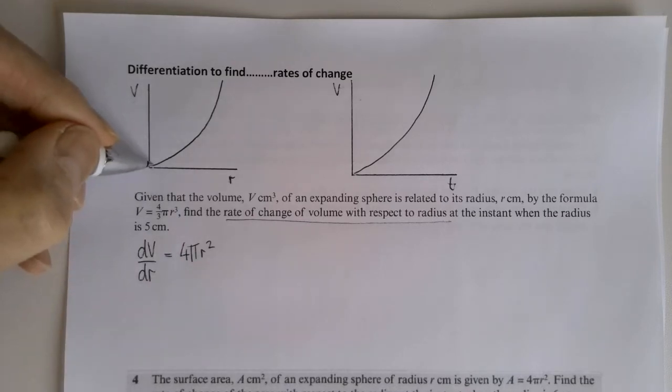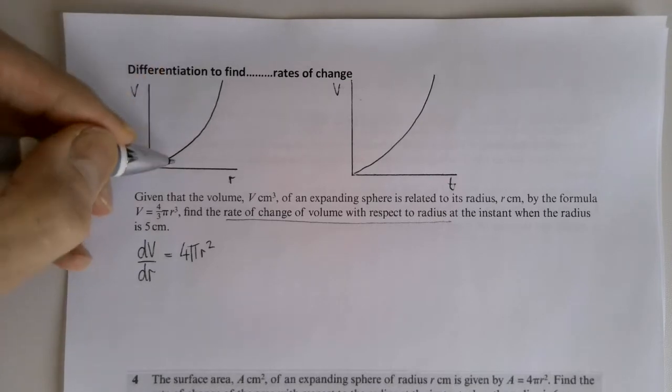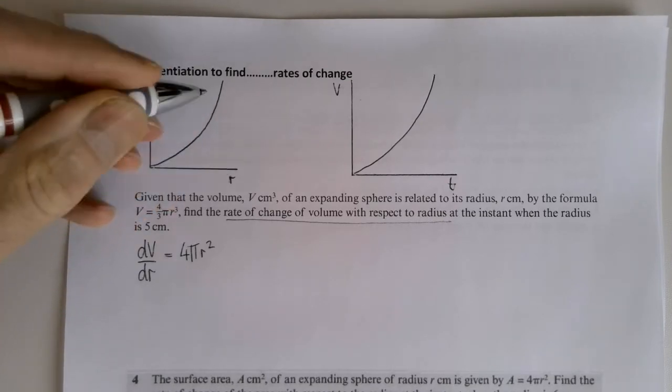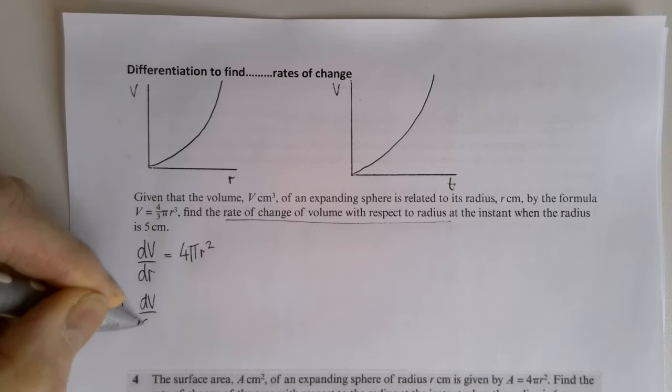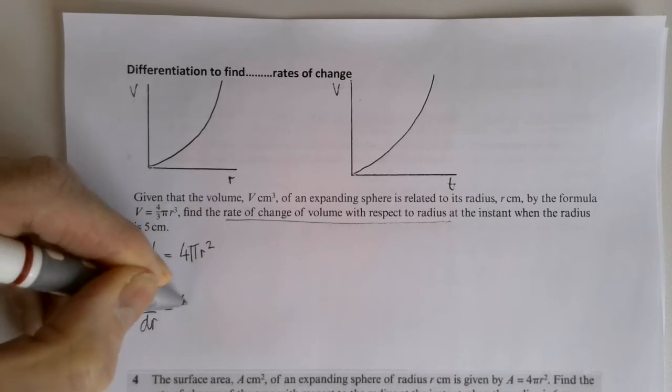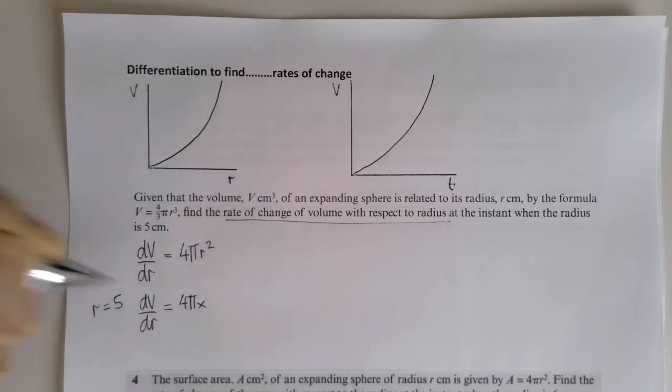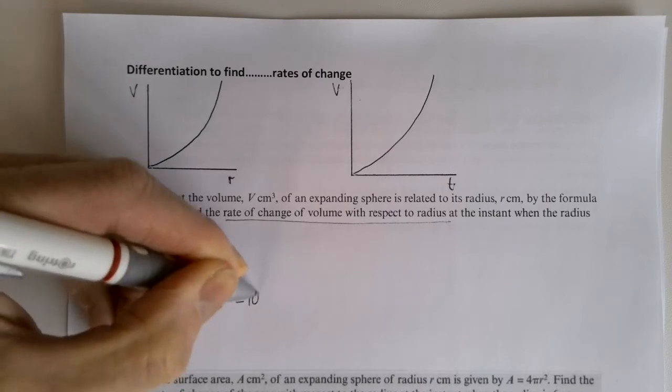Now, of course, the gradient isn't constant, it's changing. Different values of r give you a different gradient. So what value of r do I need? Well, I've got to find the rate of change when r is 5. So when r is 5, dV by dr is equal to 4 pi times 25, which is 100 pi.